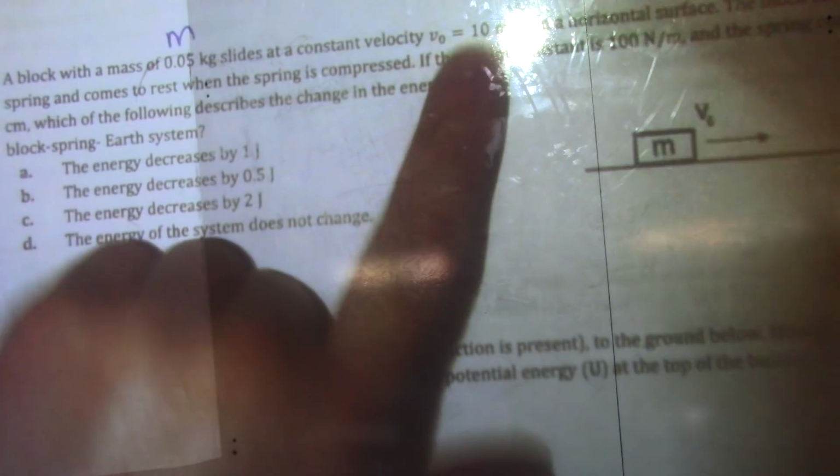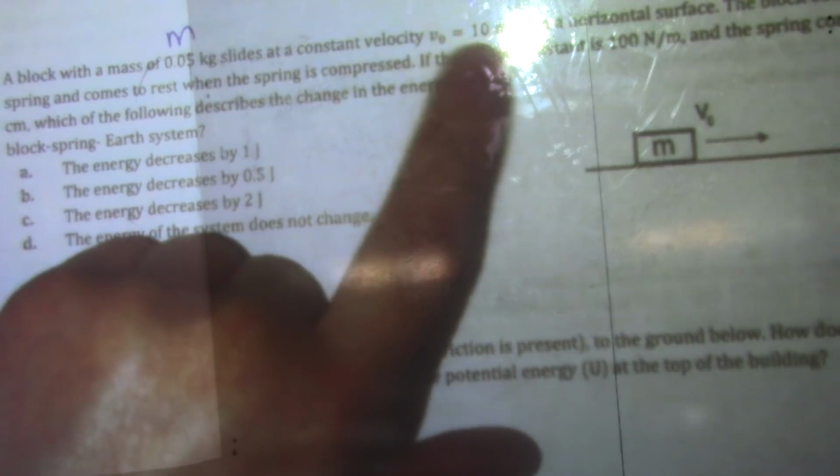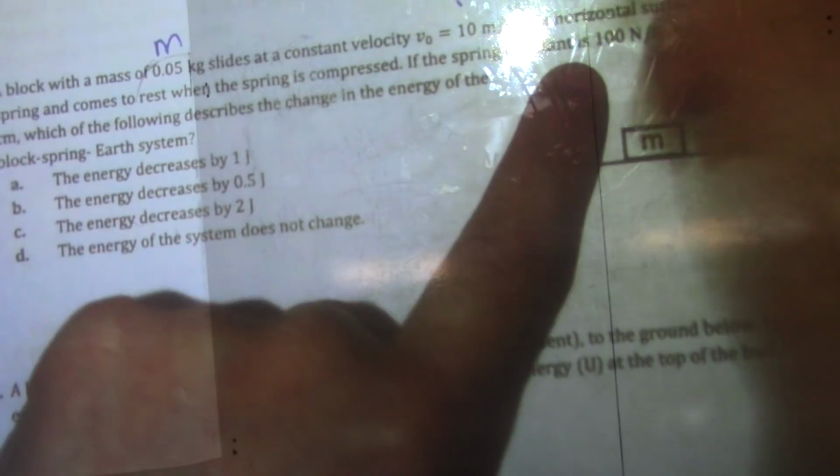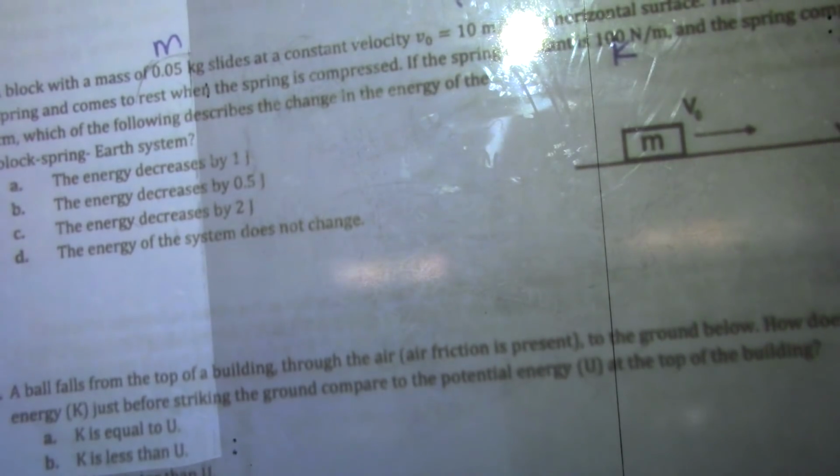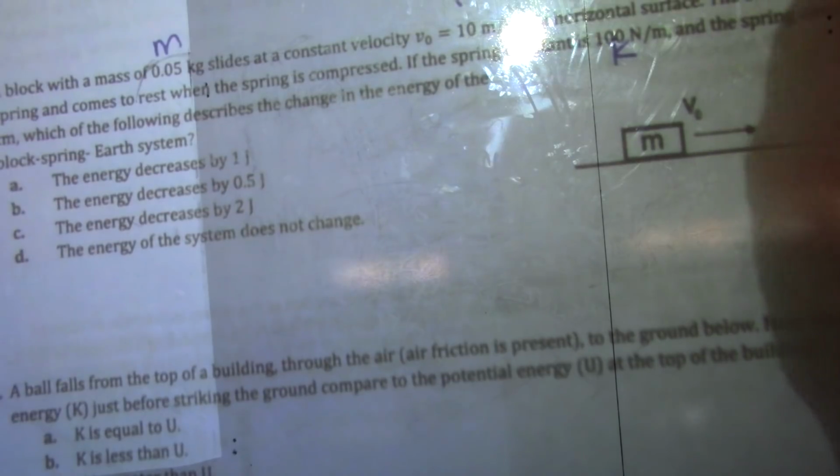We've got a block of mass 0.05. It slides at a constant velocity. So this is, well, it says velocity. I don't know where I started to label that. And then it comes to rest when the spring is compressed. This is your spring constant. It compresses 20 centimeters, so that means your x is 20 centimeters. We don't like centimeters, we like meters. So divide by 100. You get 0.2 for your x.